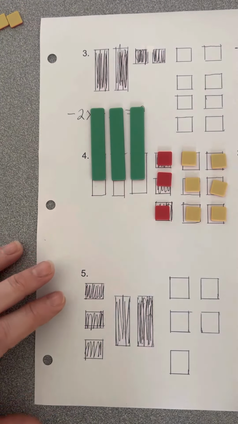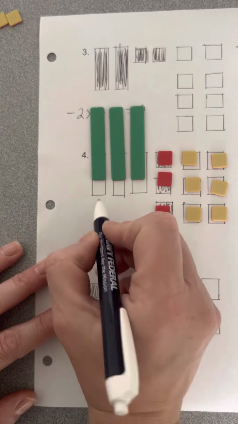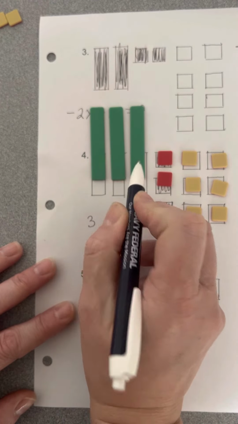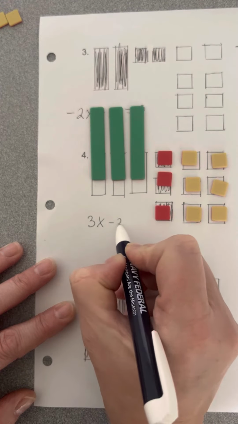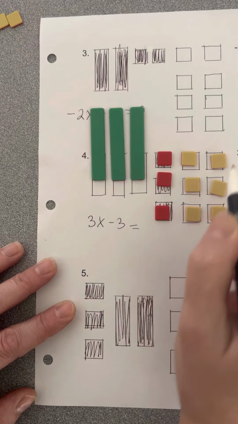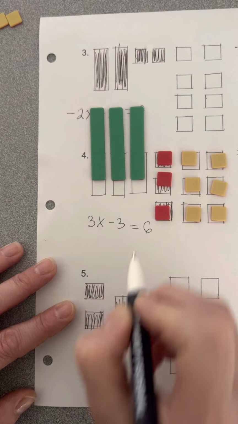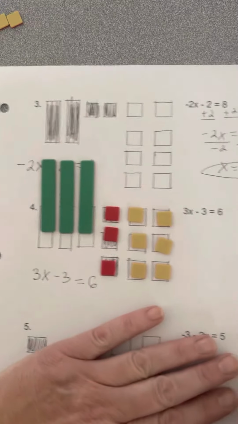Okay, so let's put our equation together. So we're going to have 3 positive x's, then minus 1, 2, 3 equals 1, 2, 3, 4, 5, 6. All right, let's go solve it on the other side.